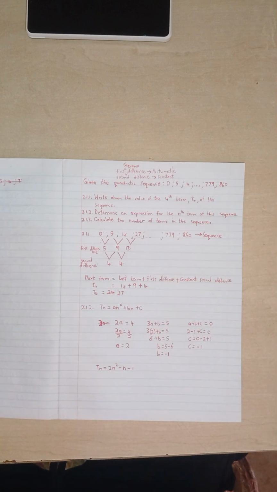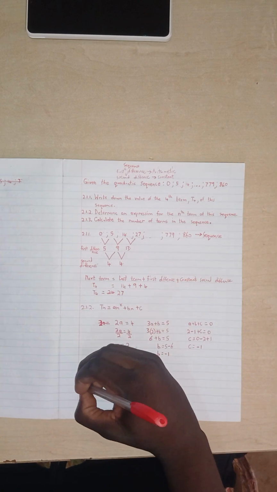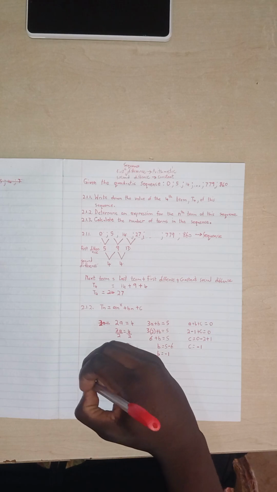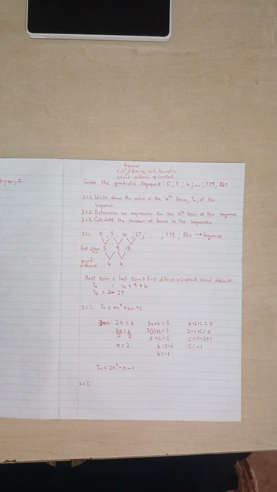So let's go for the third one, which is 2.1.3. What do they want? Calculate the number of terms in the sequence. Okay, how do we get the number of terms in the sequence? We look for the last term.